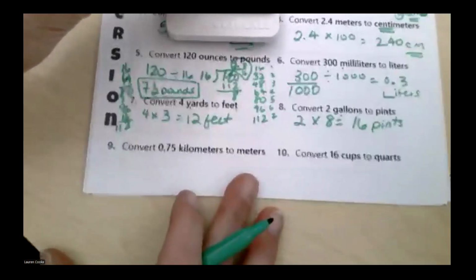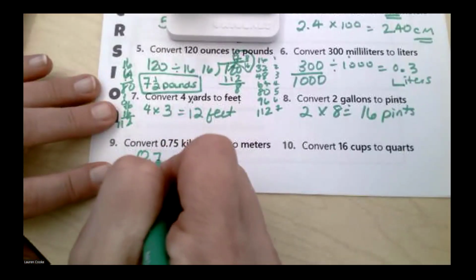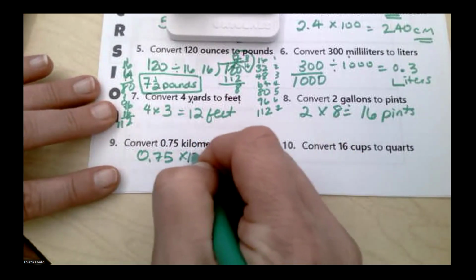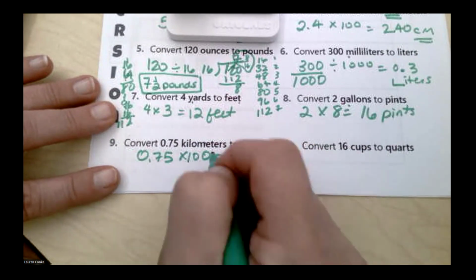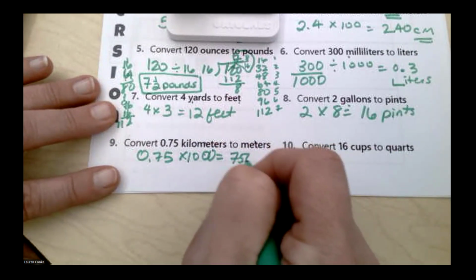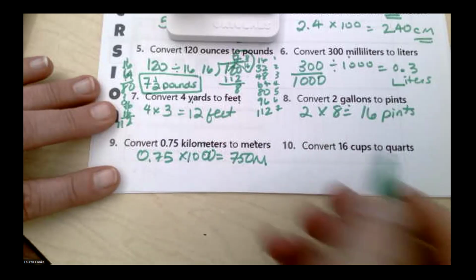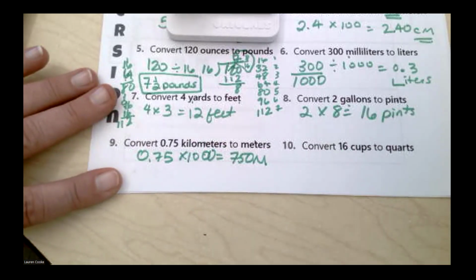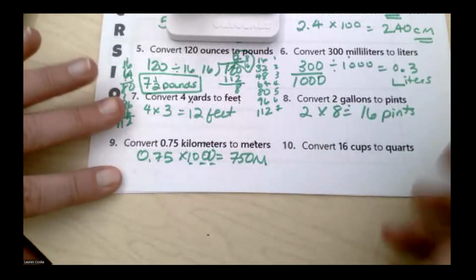But anyway, all right. Then I have 750 meters to kilometers, smaller to larger, dividing by 1,000. Sorry, crazy me. And that's going to be 0.75 kilometers. So I'm shifting the number 3 spaces to the left, 1, 2, 3, and it goes all the way to the hundreds place.